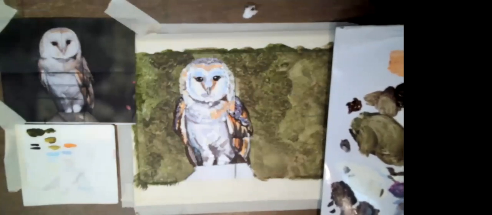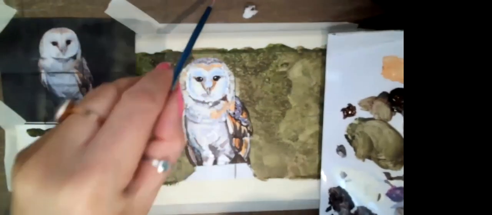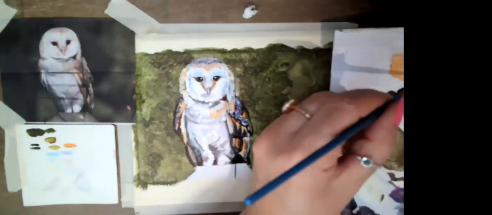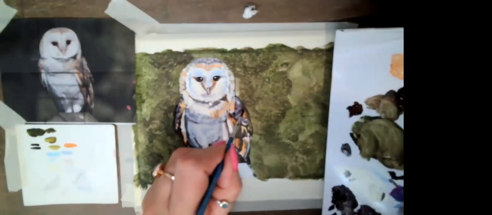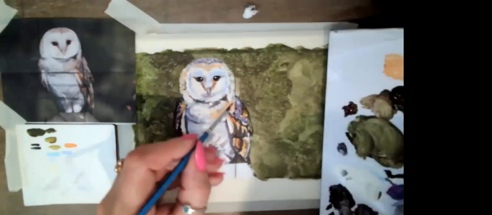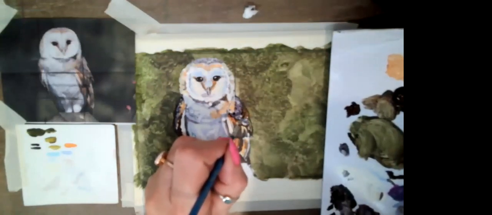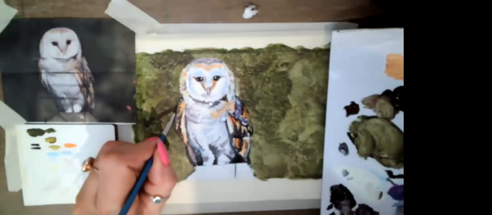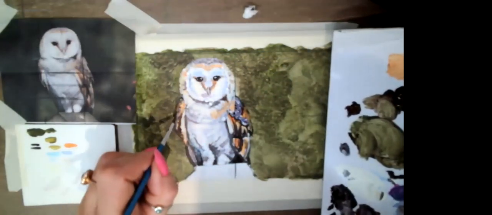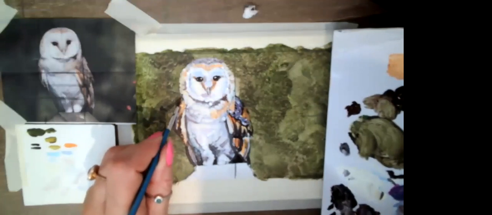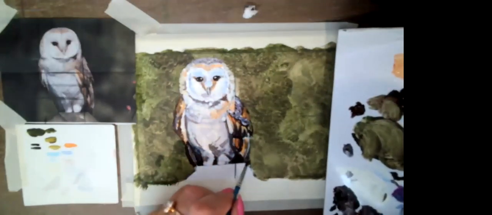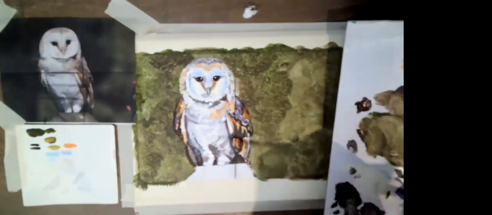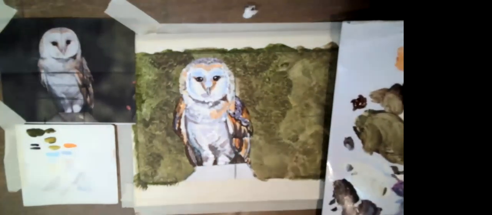Now, if you've still got areas and they feel too solid, again, we'll just soften them down with a bit more paint. You can just go right down that edge, just with more warm paint. Any brighter areas.